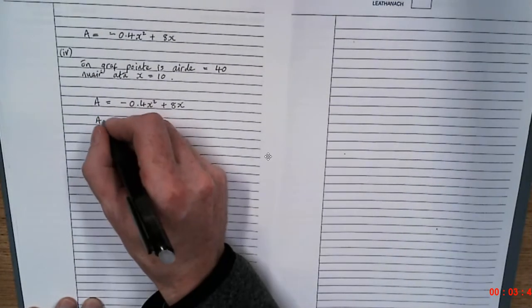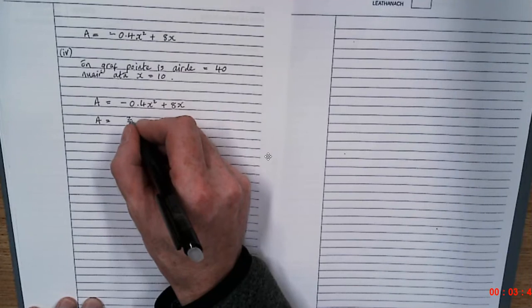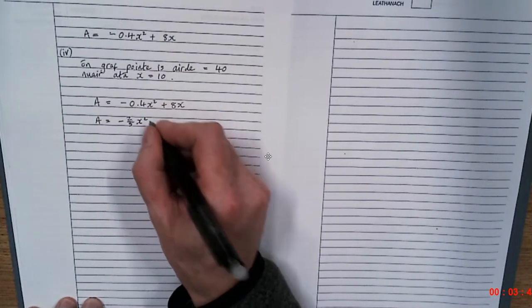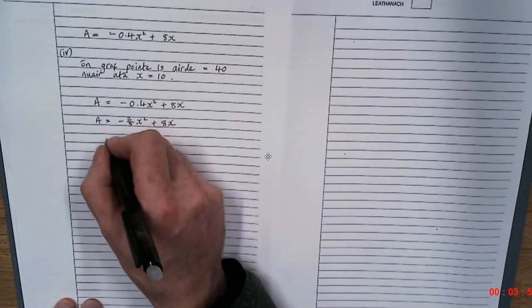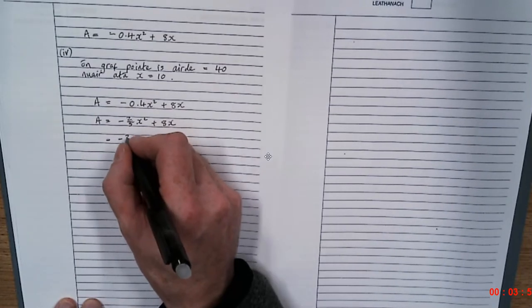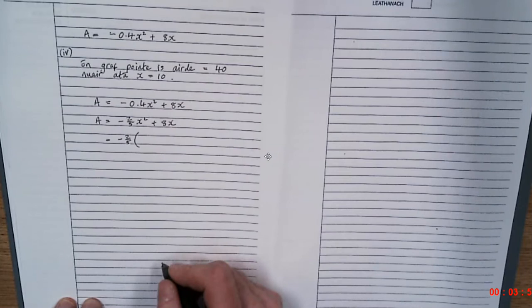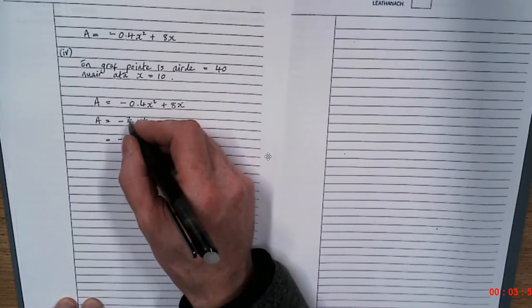So A equals 2/5 times minus x squared plus 8x. As the expression is in completed square form, we put a minus 2/5 outside a bracket, because you only get the x squared term. Does that make sense?